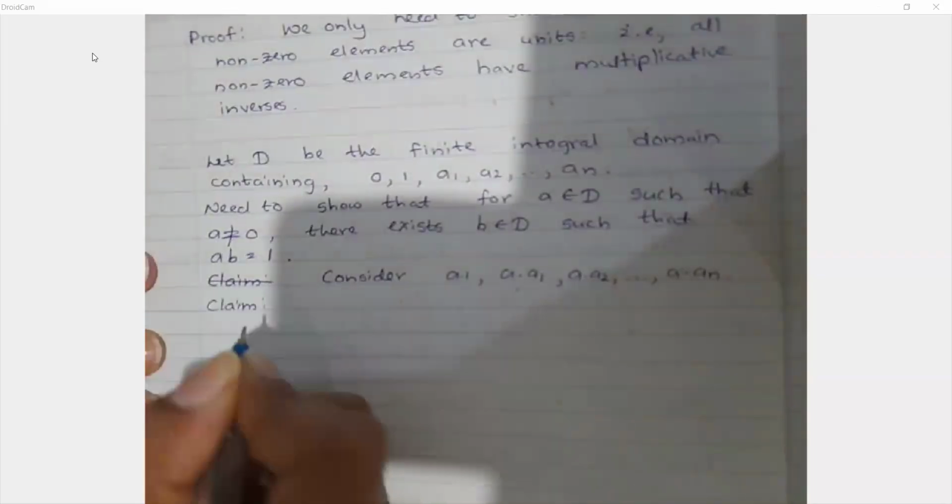Now I claim that all these elements in D are distinct.